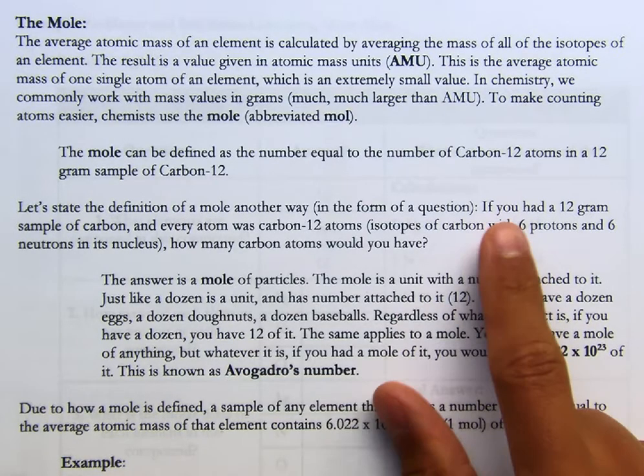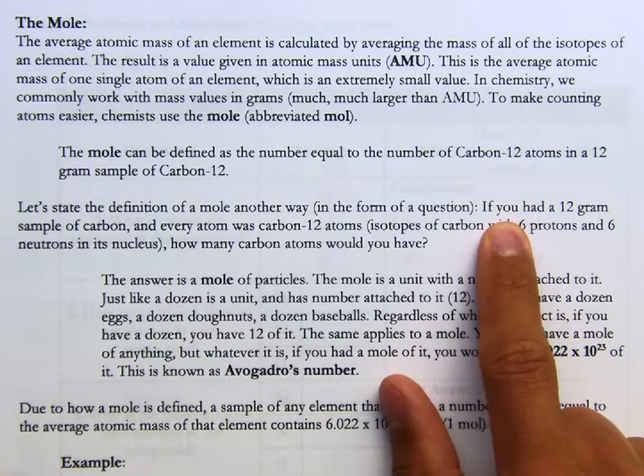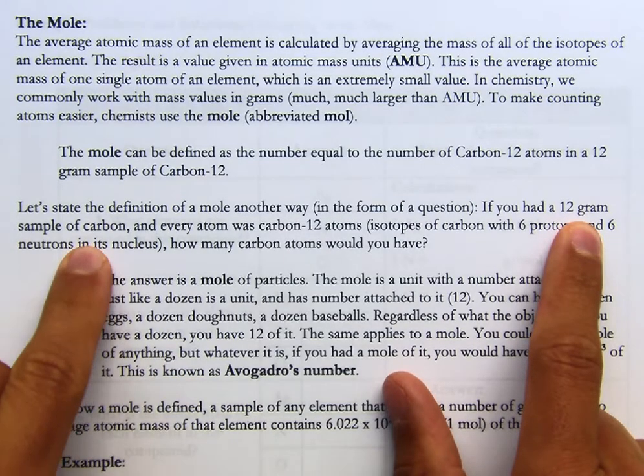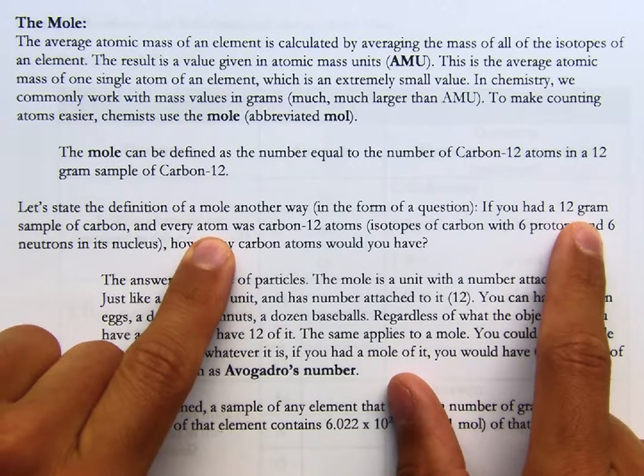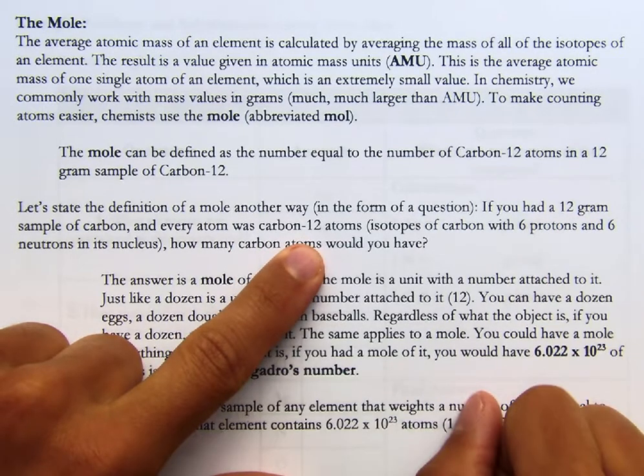Okay, so here it is. If you had a 12-gram sample of carbon, so let's say it's exactly 12 grams, and every atom in that sample was carbon-12, okay?